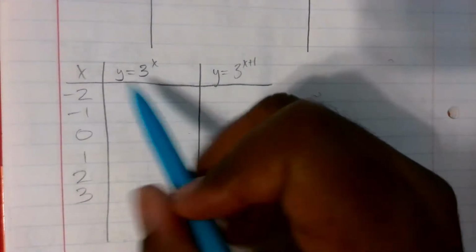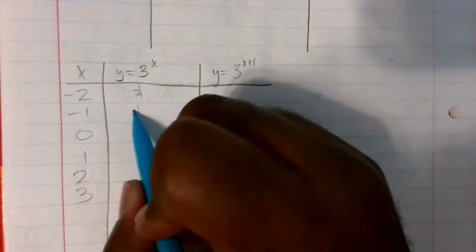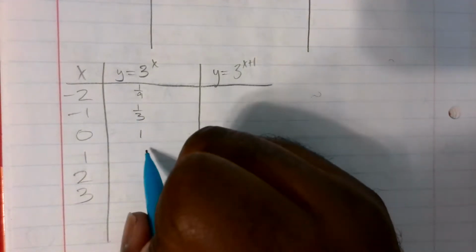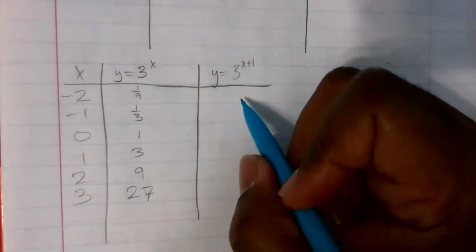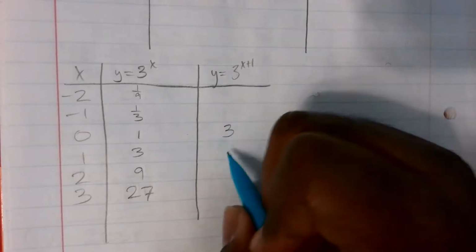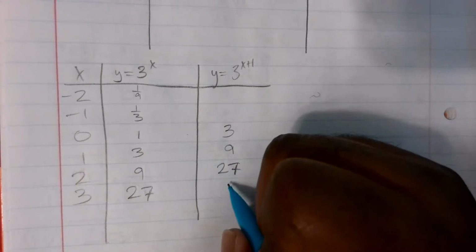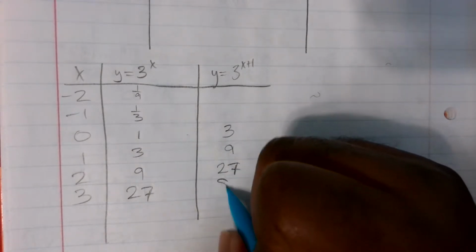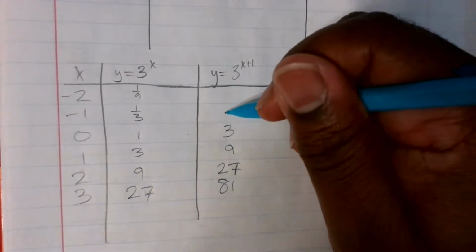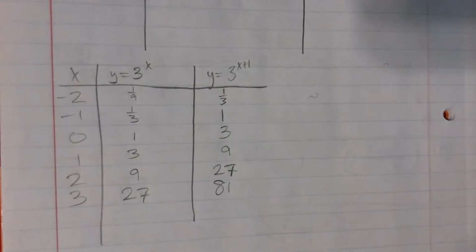So -2 would be 1/9. -1 would be 1/3. 0 would be 1. This would be 3, 9, 27. Okay. For the shifted one, 0 would be 3. That'd be 9. That'd be 27. So -1 would be 1, and -2 would be 1/3. So it's shifted. Everything is shifted over.